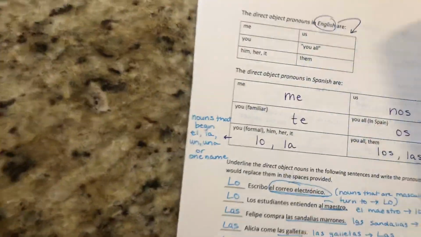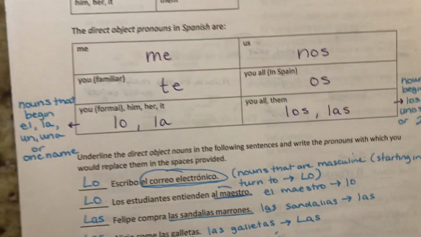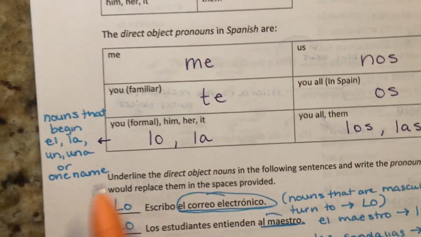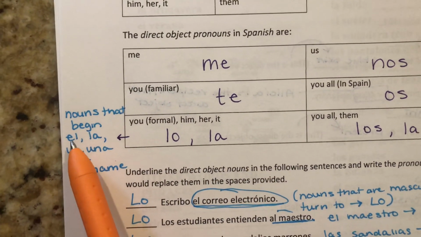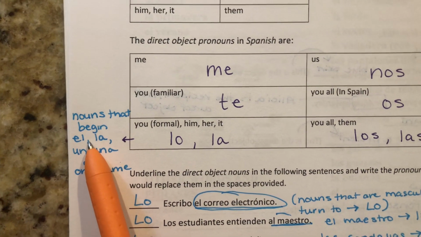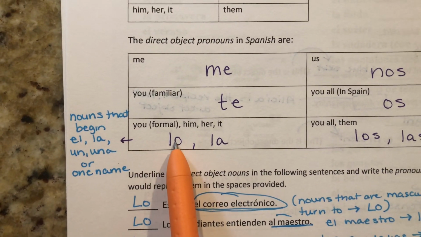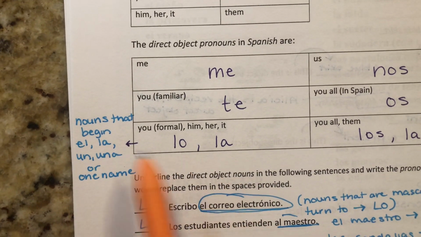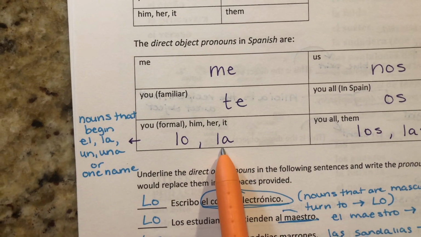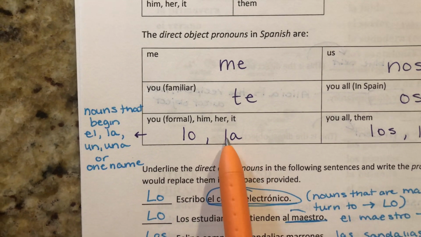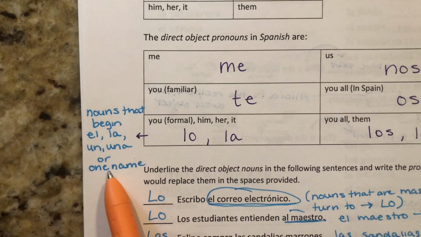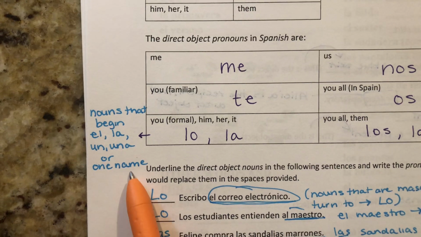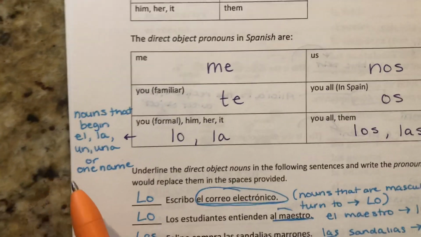In our notes packet, remember I said that especially for objects, if a word starts with el, like el gorro, then you would replace it with lo. The it word would be lo. Or if the word begins with la, like la televisión in the first example, the direct object pronoun would be la. Or if it's one person's name, like I invite Maria, who did I invite?